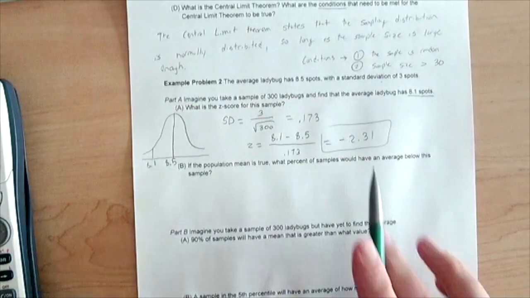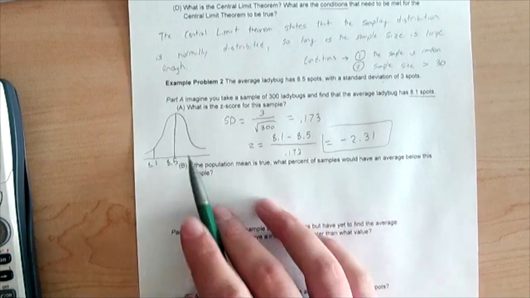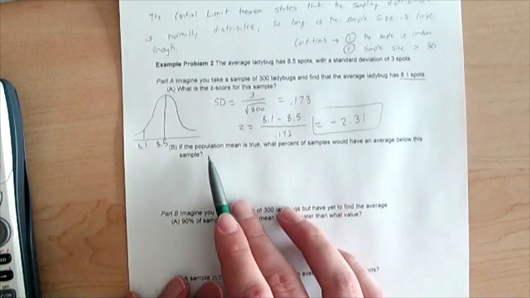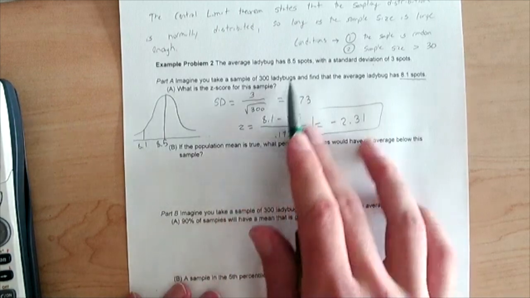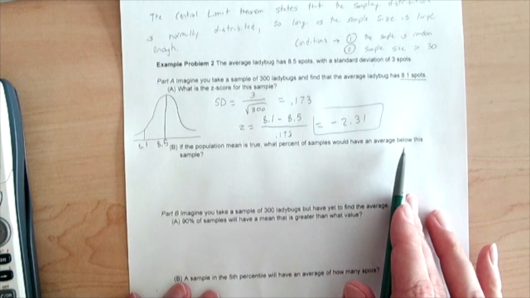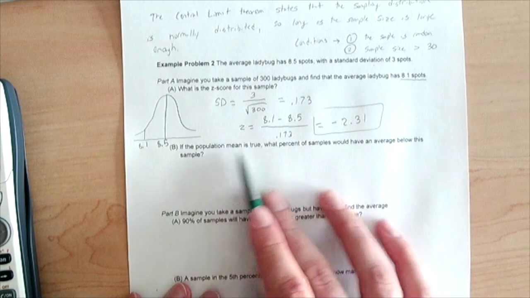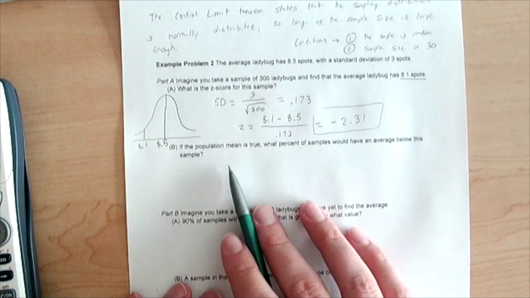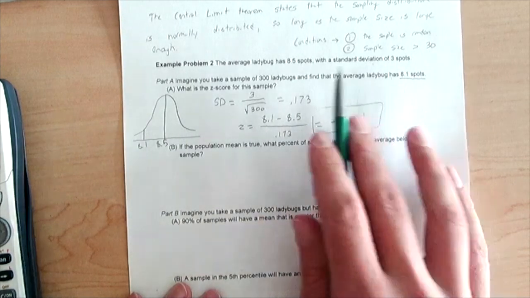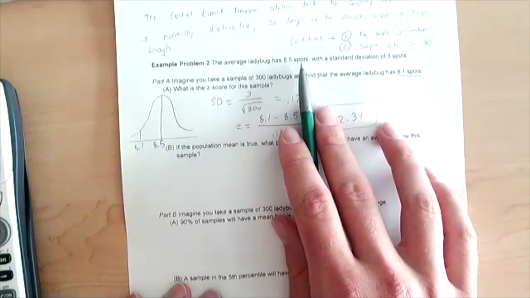So the whole point of finding a z-score is to find percents above and below that z-score. So what B says is if 8.5 is true, the population mean is true, what percent of samples would have an average below this sample? Okay, so what you're really trying to figure out is how uncommon or how rare is this sample going to be if the population mean is true.